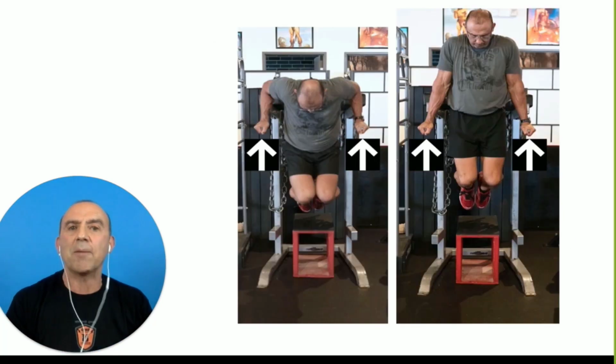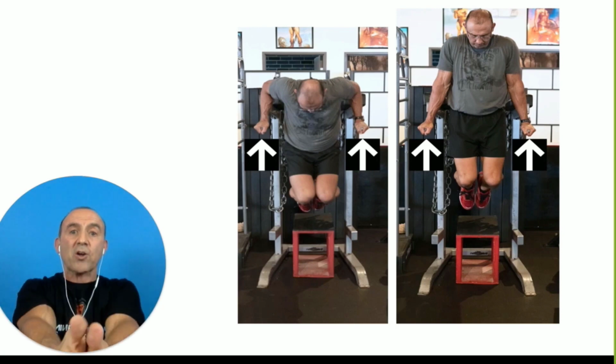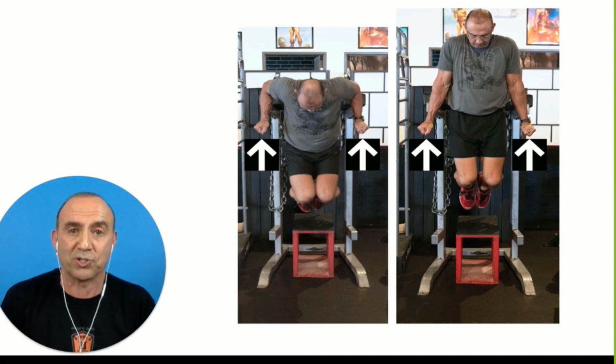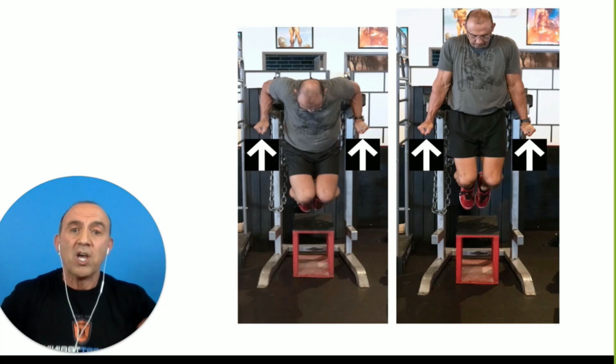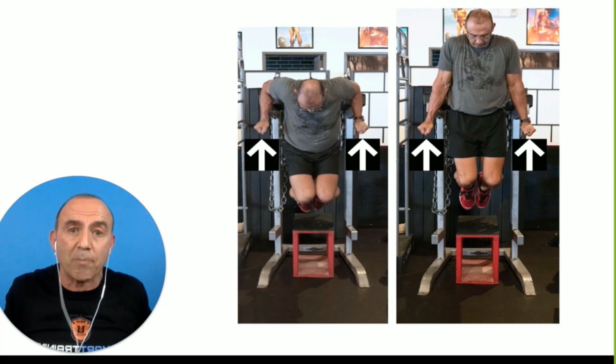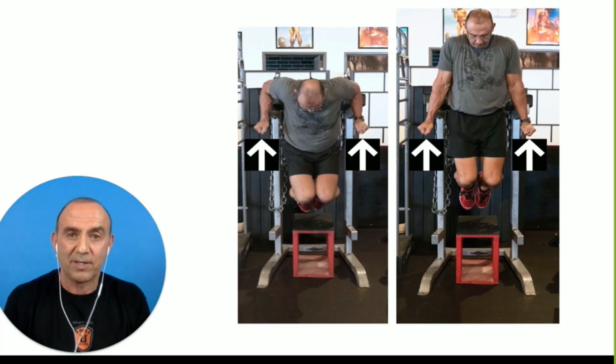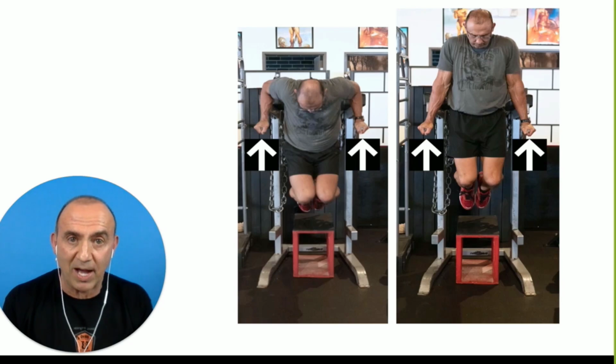You are not getting maximum contraction on your pectorals. If I said to you, let me see you flex your pecs, you're going to bring your hands together in the center of your body. You're not going to bring your hands straight down alongside your torso. That's not how you flex your pecs. If I say, let me see you stretch your pecs, you're going to bring your arms out. You're not going to bring your elbows back, right? This is not the right movement for pectorals. It's compromised, all right?